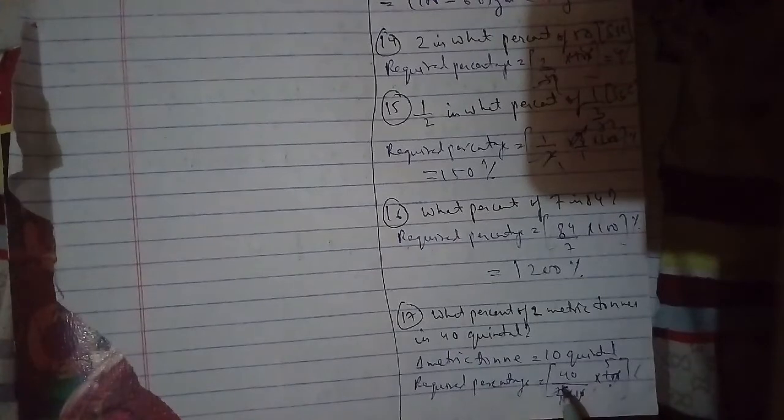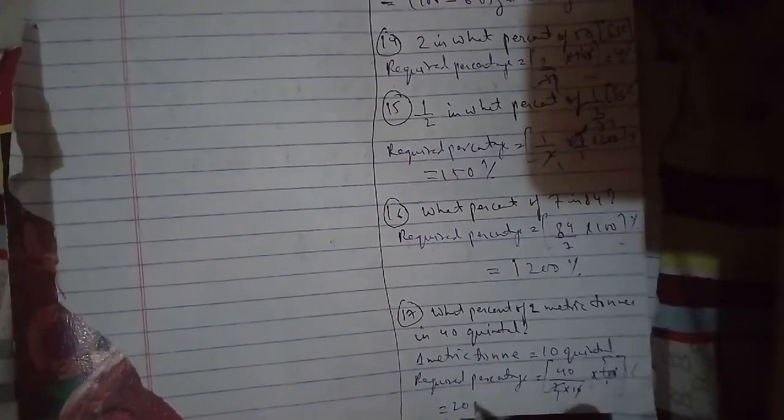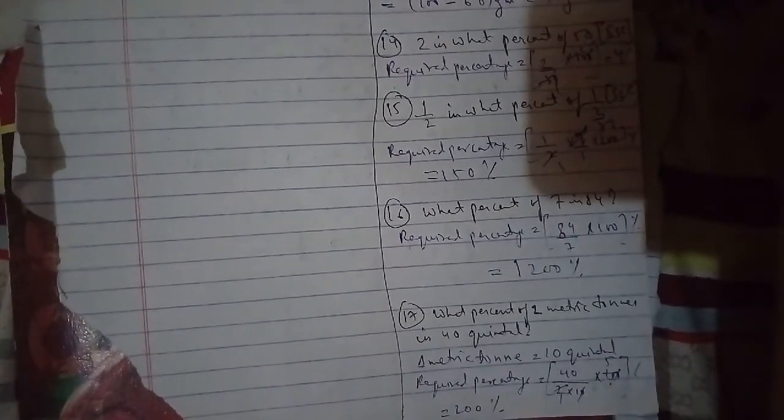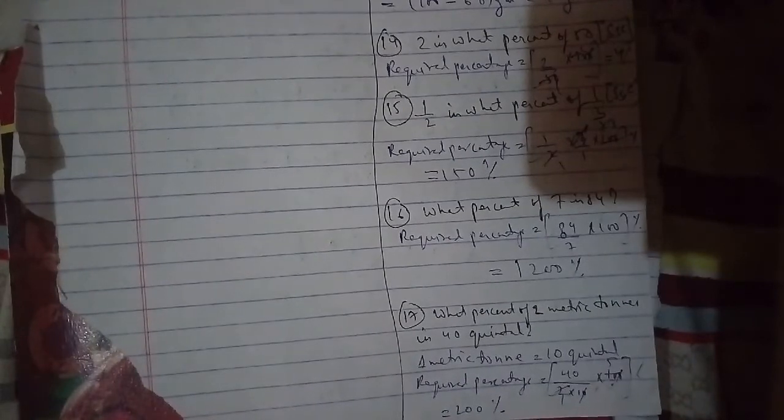So 2 zeros are cancelled out here, and this 1 zero is cancelled out here as well. So we'll have 2% as the right answer for this question.